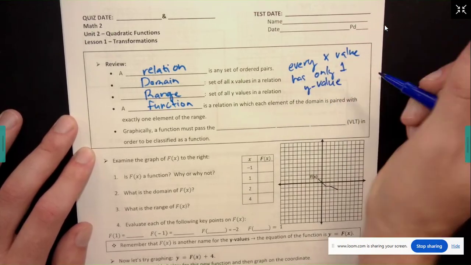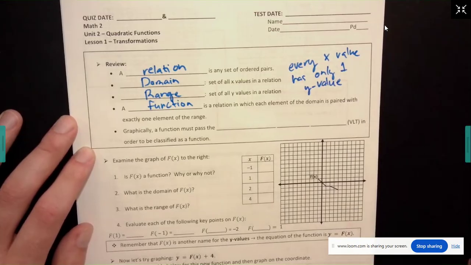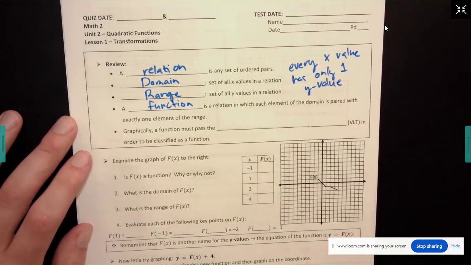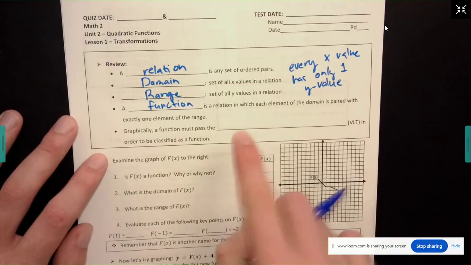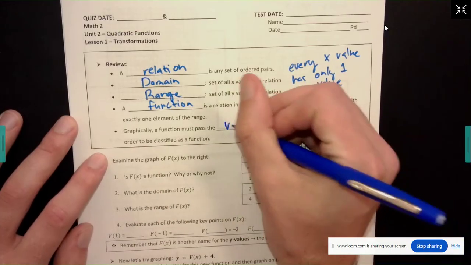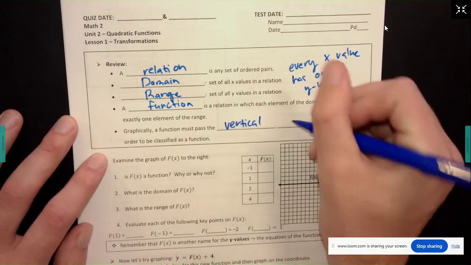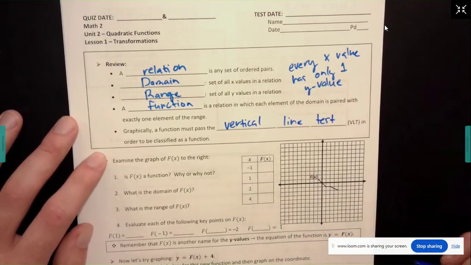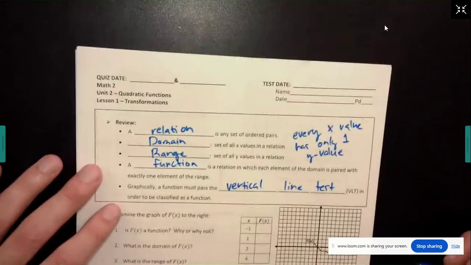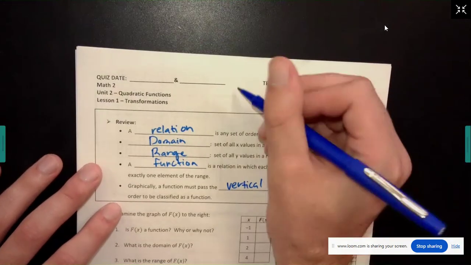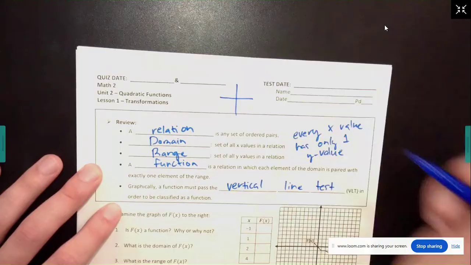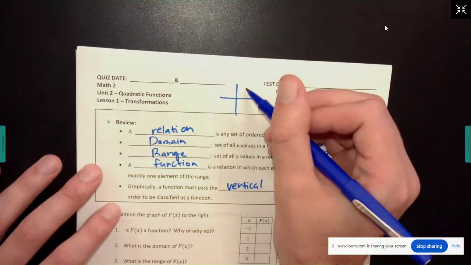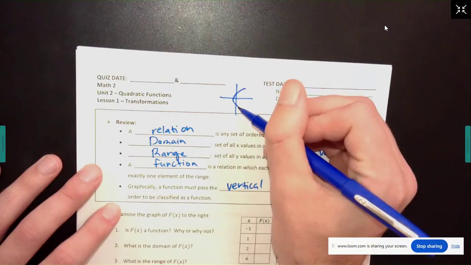Okay? So to see this graphically, what that shows up like is it must pass the vertical line test, which you might have heard before. So I'm going to do it up here. So let's say I have a graph, that's my xy coordinate, and I have a function that looks like that.